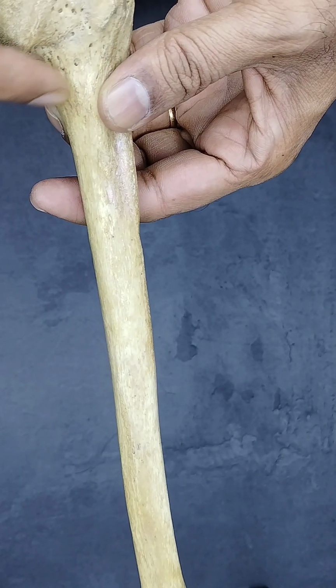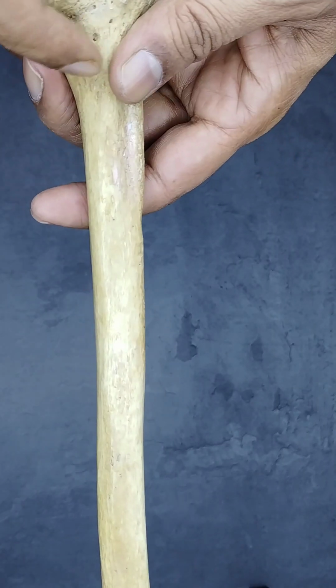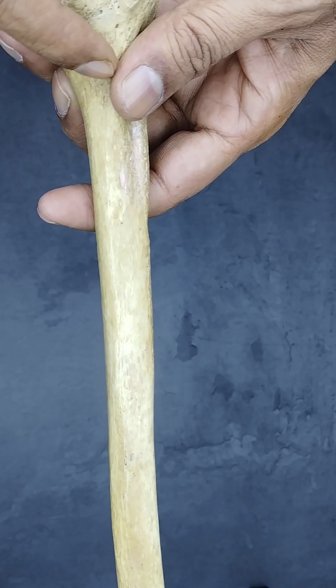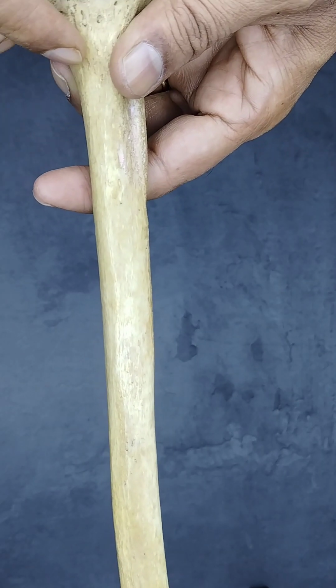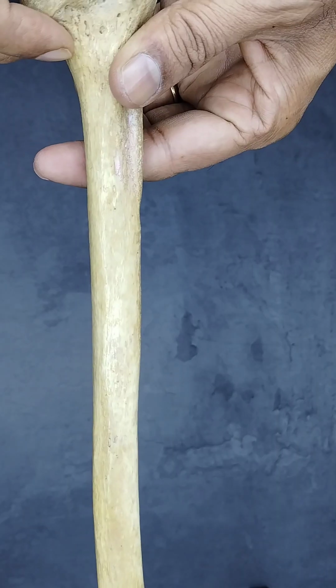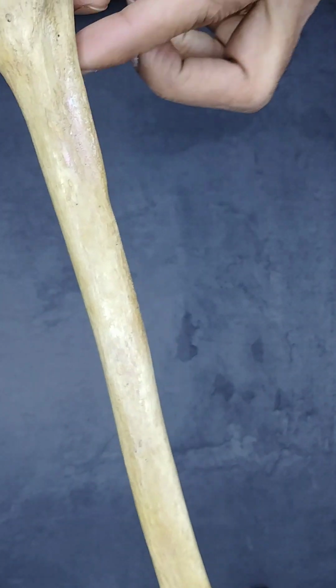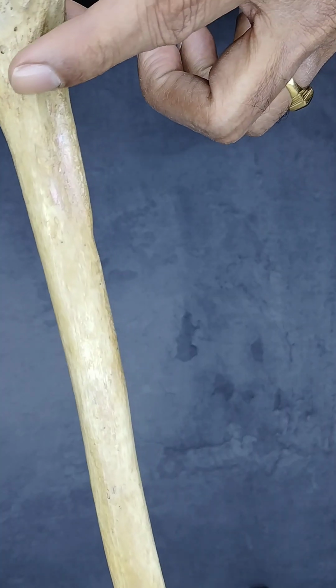Once there is damage to this axillary nerve, which supplies the deltoid muscle and the teres minor muscle, these muscles get paralyzed, and then the person is unable to abduct the shoulder joint. That is why the surgical neck of the humerus is clinically very, very important.